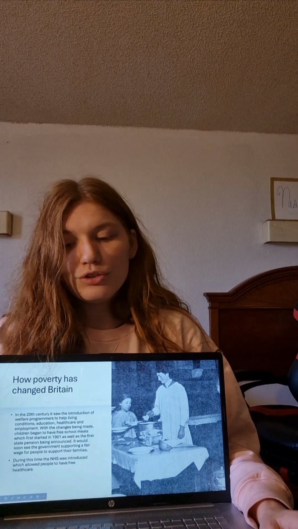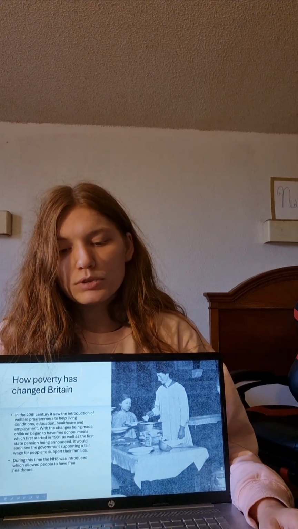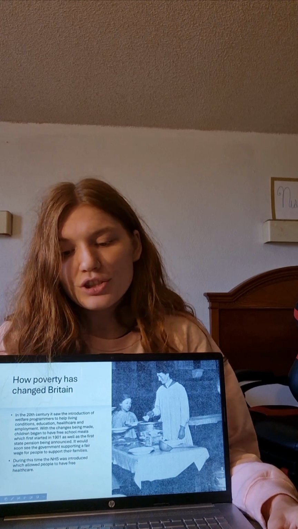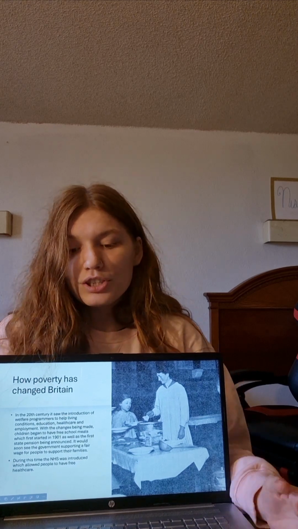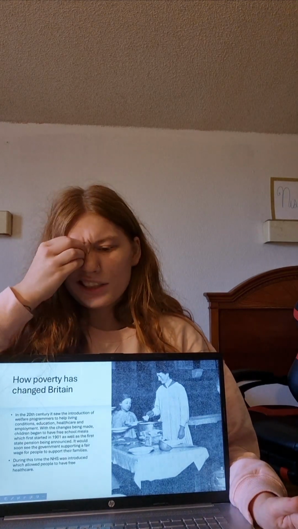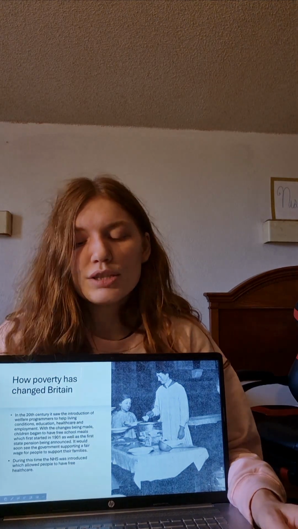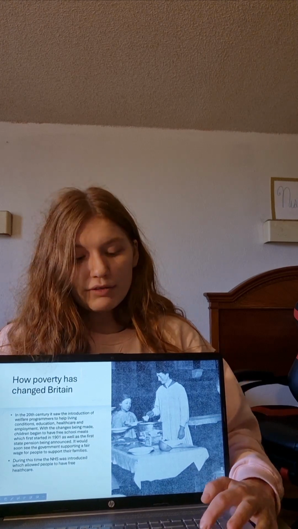In the 20th century it saw the introduction of welfare programmes. These helped living conditions, education, healthcare and employment. With the changes being made, children started having free school meals in 1901 as well as the first state pension being announced. This would soon see everyone having a fair wage by the government. During this time the NHS was also announced, which allowed free healthcare to all.